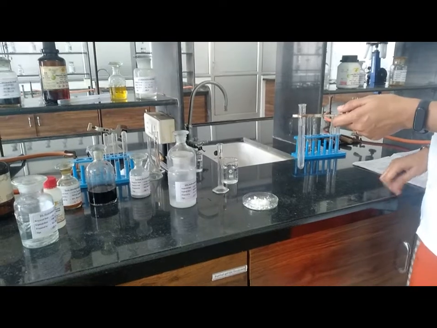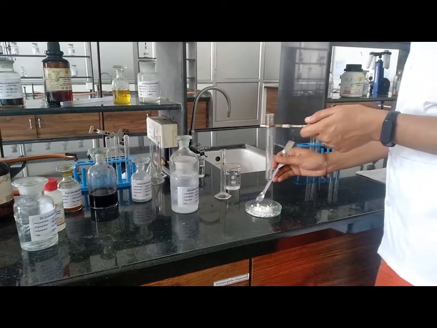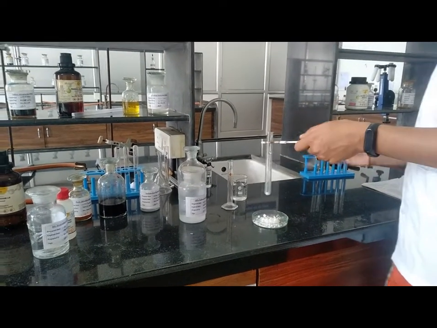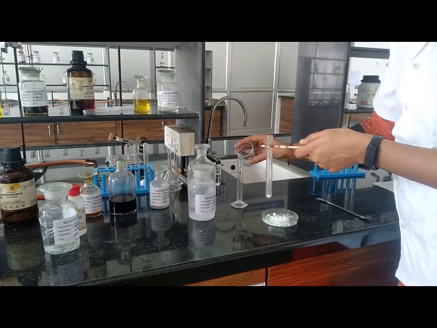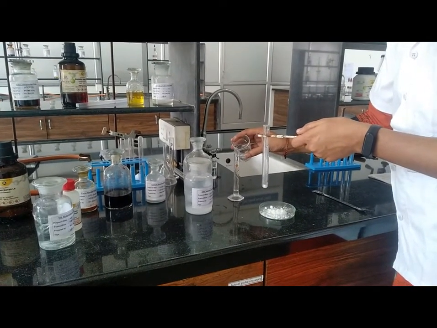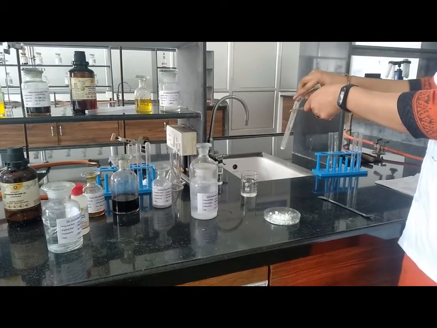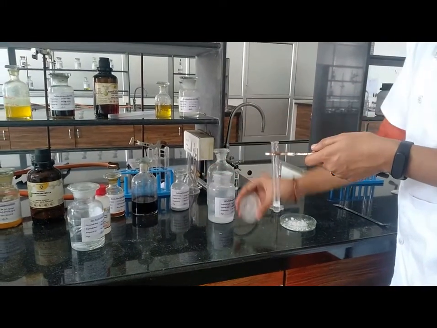Then check solubility in reagent, that is cold NaOH. For that we have to take 0.2 to 0.3 grams of sample, then add 2 ml of water and 2 ml of 10% sodium hydroxide solution.